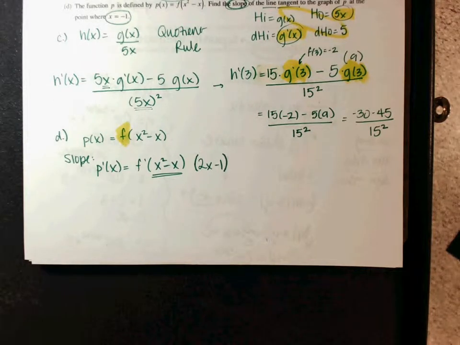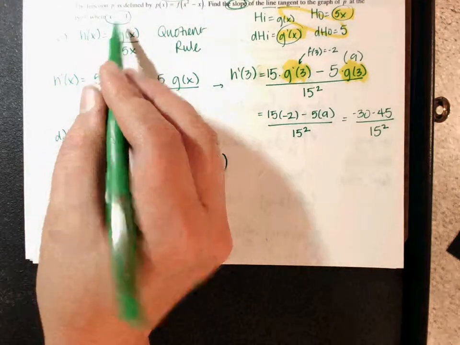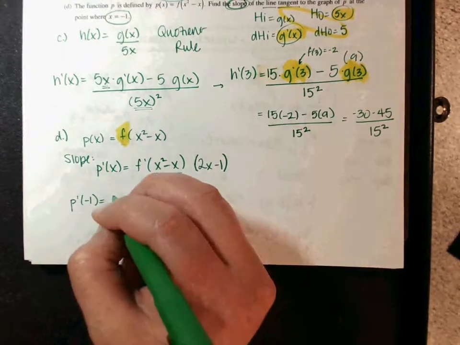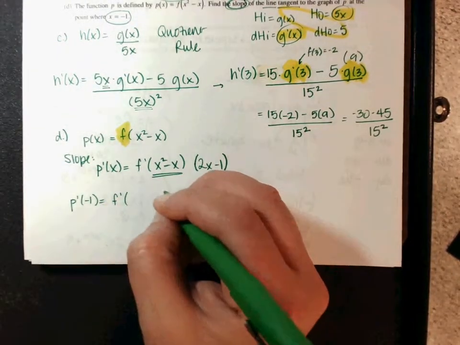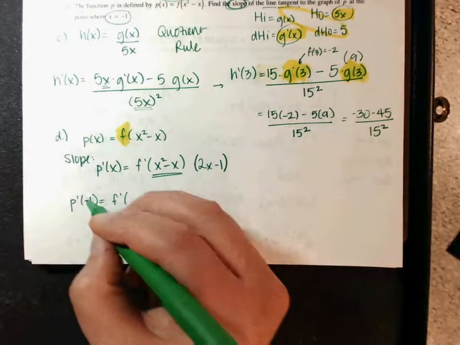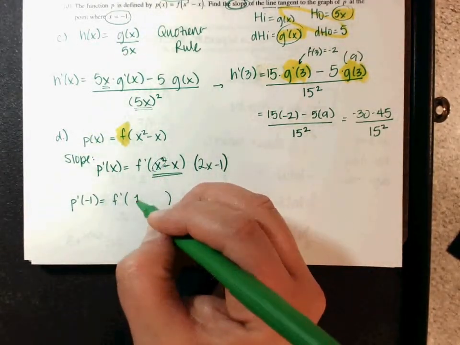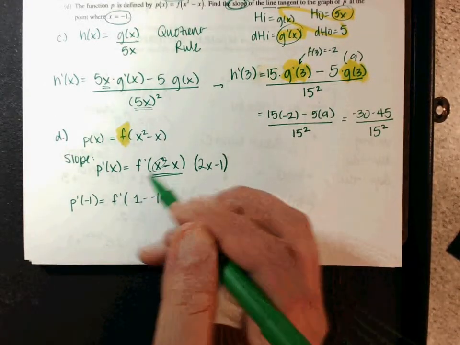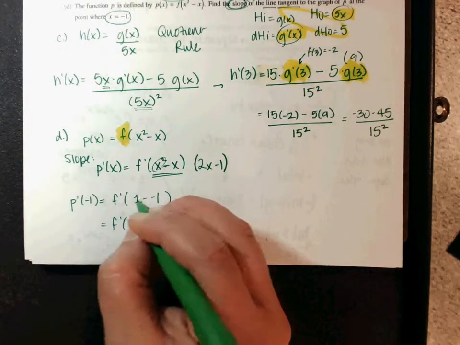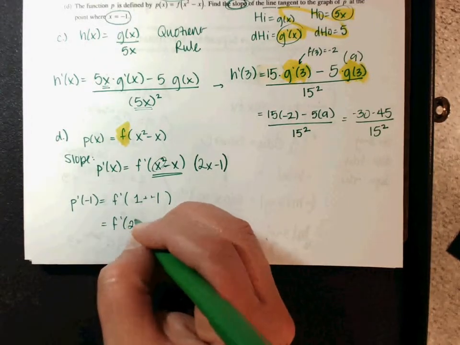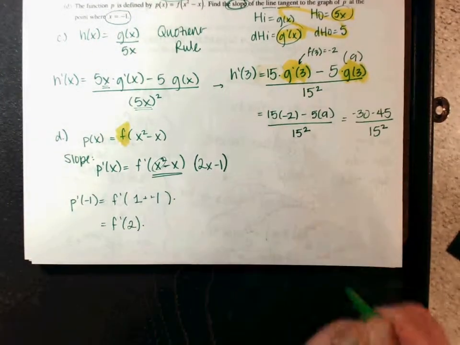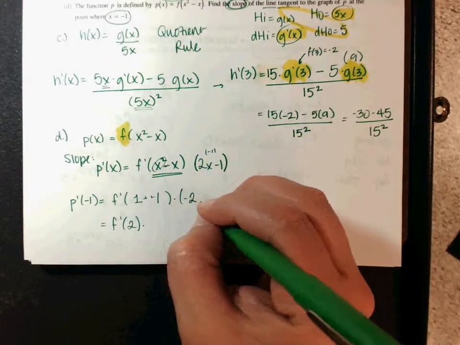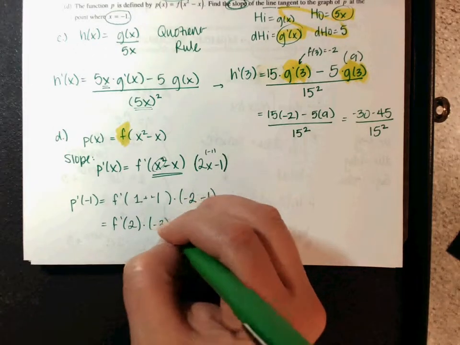Okay, then from there, I don't want p prime anywhere. I want it at negative 1, as it says in part D. So p prime of negative 1 equals f prime of something. So let's figure this out in here. Negative 1, if I square it, is going to be a positive 1. But then I need to minus a negative 1. That's going to come out to be a plus. So really, I want 1 plus 1, which is 2. Okay, then in my second parentheses, I'm plugging in a negative 1 here. Well, negative 1 times 2 is negative 2 minus 1, which is negative 3.